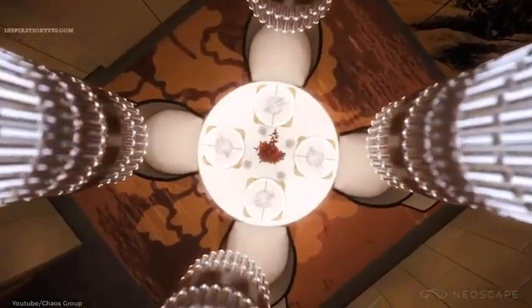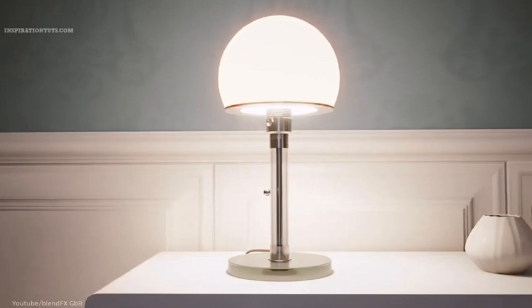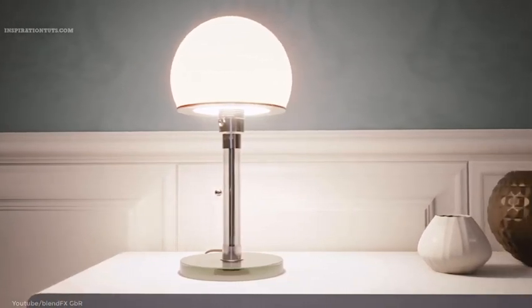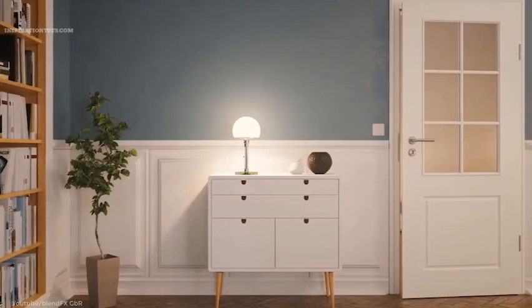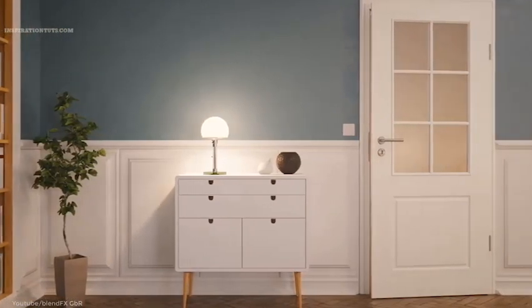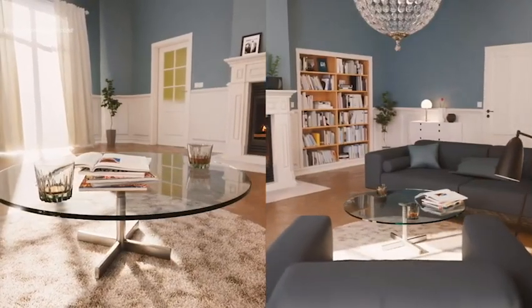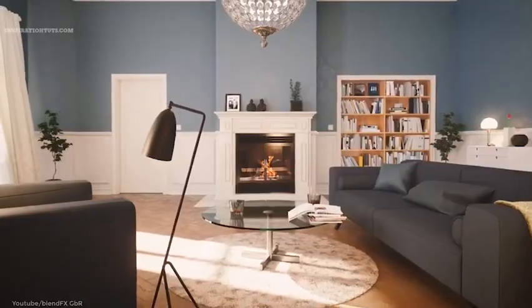Blender or 3ds Max? Which one is the ultimate choice for architectural visualization in 2025? If you're just starting out, or even if you've been in the field for years, picking the wrong software can literally waste months of your time. But don't worry, by the end of this video, you'll know exactly which one fits you.